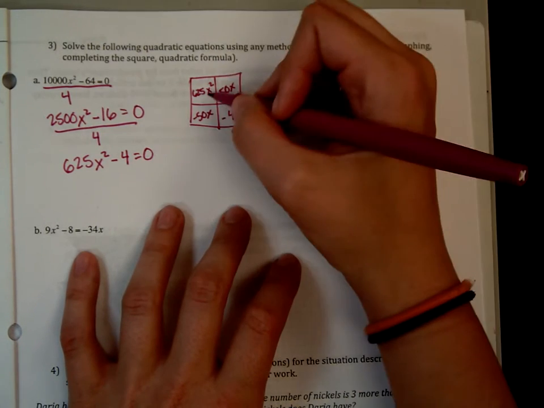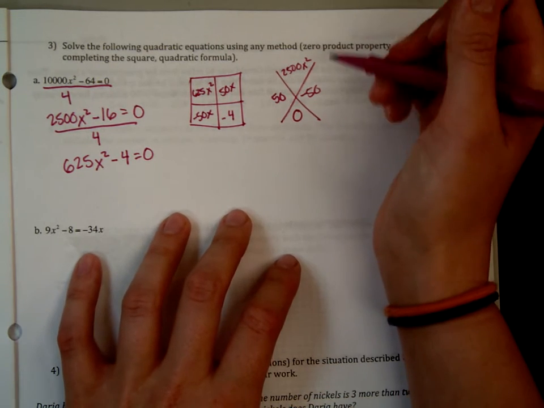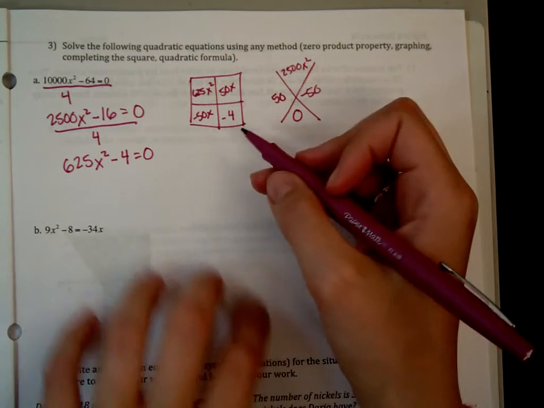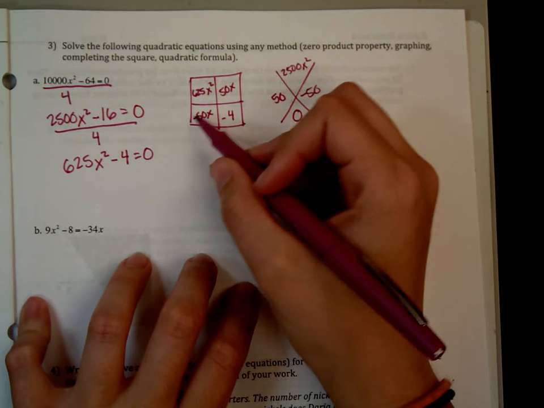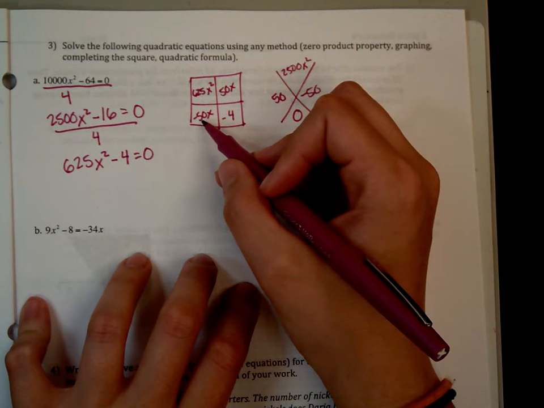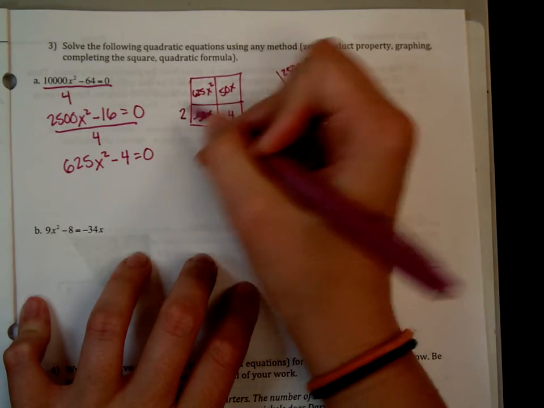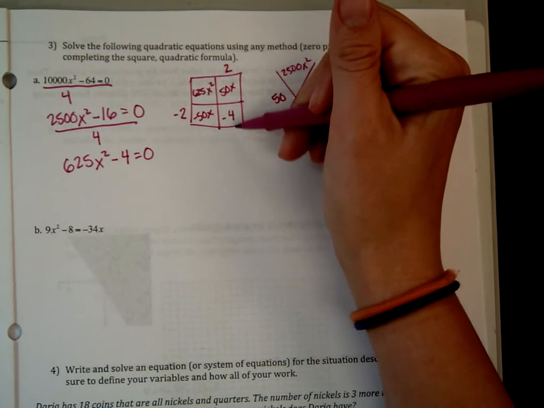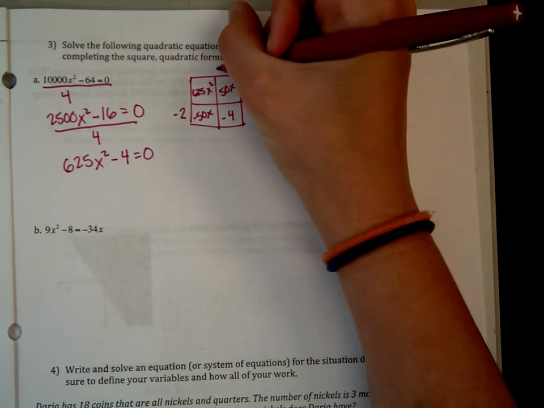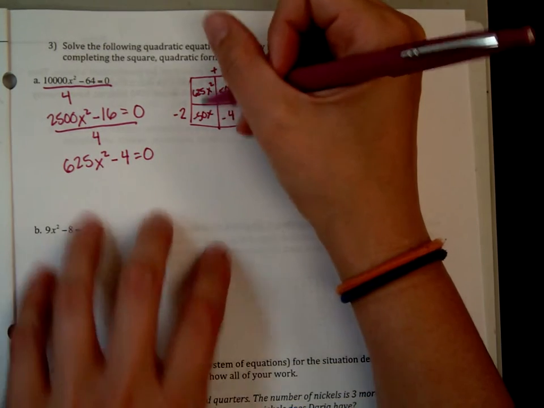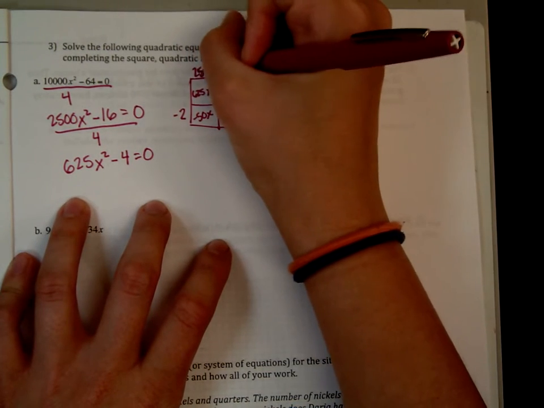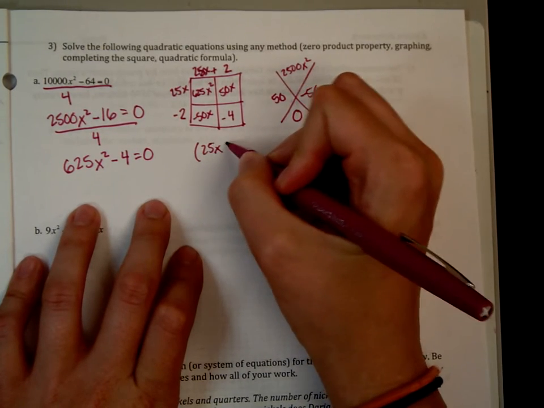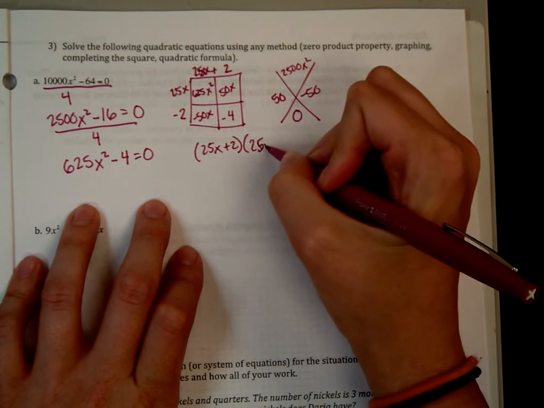So here to get 625, let's see, 50 is not divisible by 2. So I'm going to pull out a 2 here, and I get negative 2 here and positive 2 there. And negative 2 times 2 is negative 4. And then 25 would be left over, so 25x. So I get 25x plus 2 times 25x minus 2 equals 0.